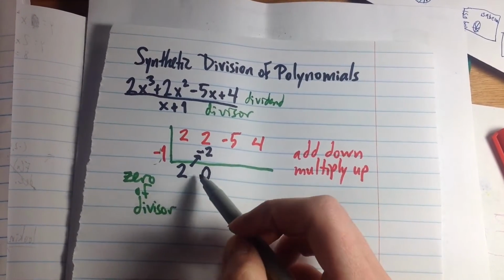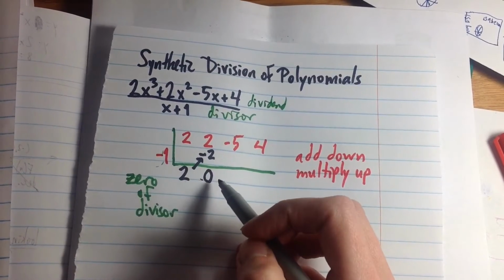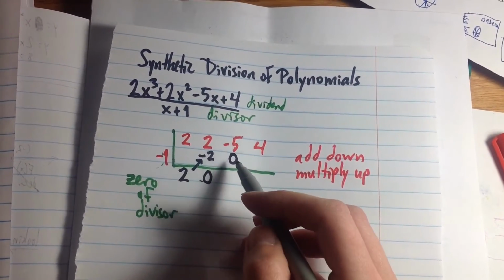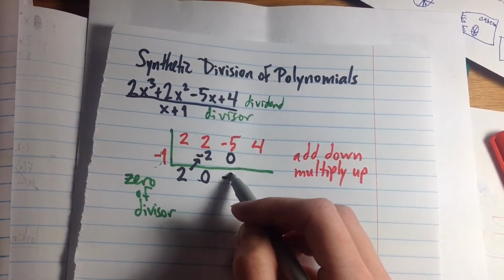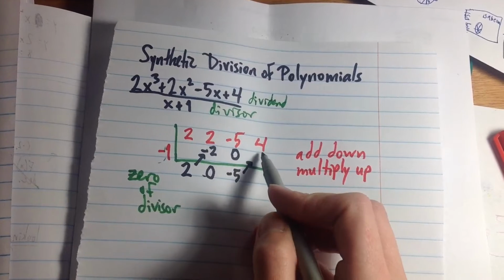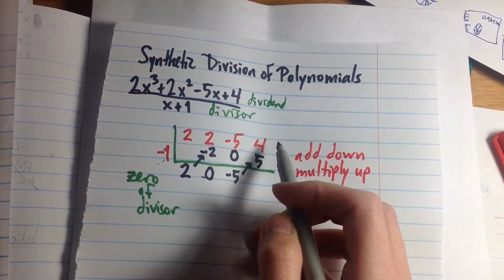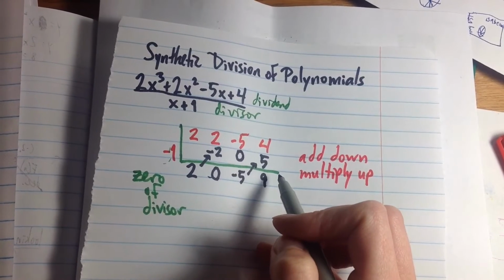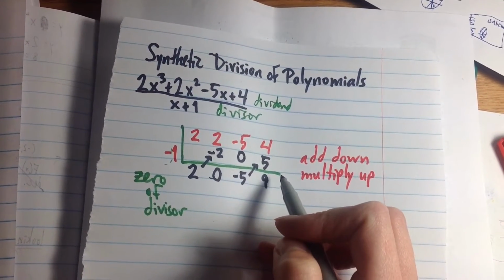Then we multiply up. 0 times -1. We always go back to this -1. 0 times -1 is 0. Add down. -5 plus 0, -5. Multiply up. -5 times -1 is 5. And then we add down. 4 plus 5 is 9. And we've worked our way through the whole problem. So now the process is done.